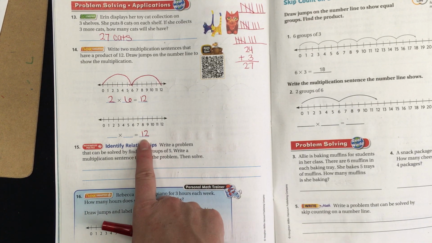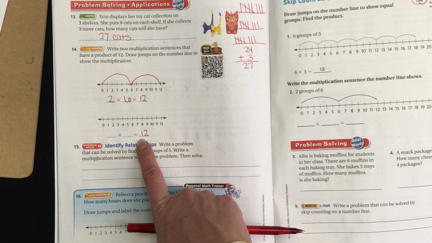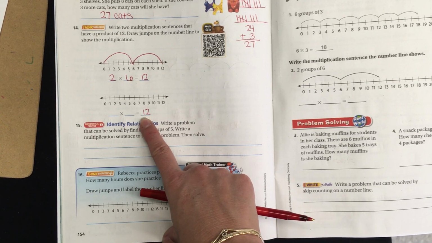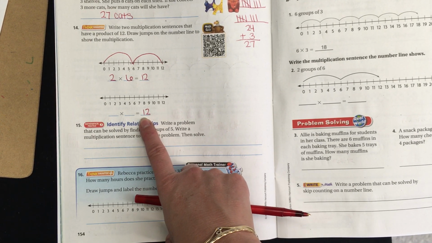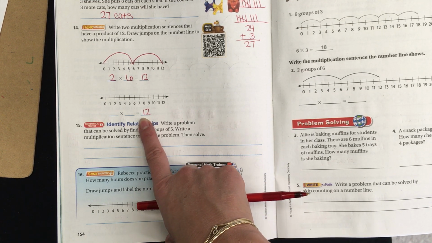For the other one, I need to get to 12 again. So this time I'm going to think about my addition facts. What do I know if I add together will get to 12?